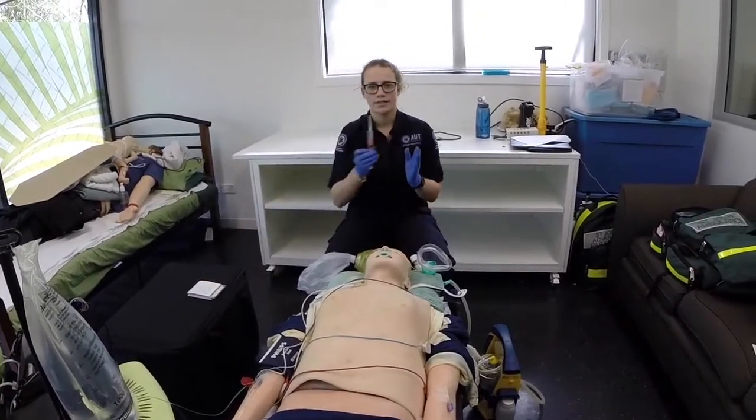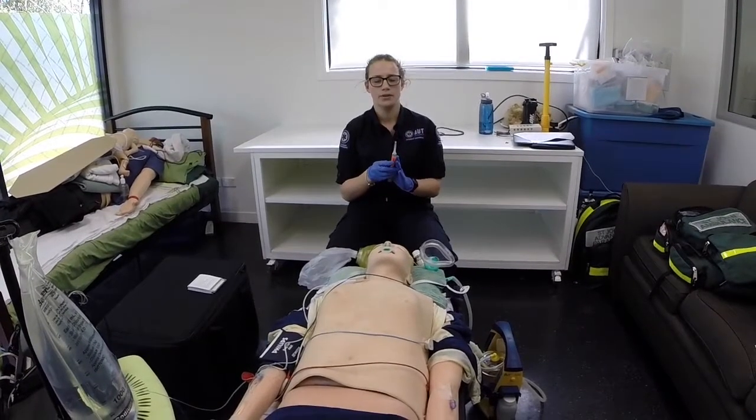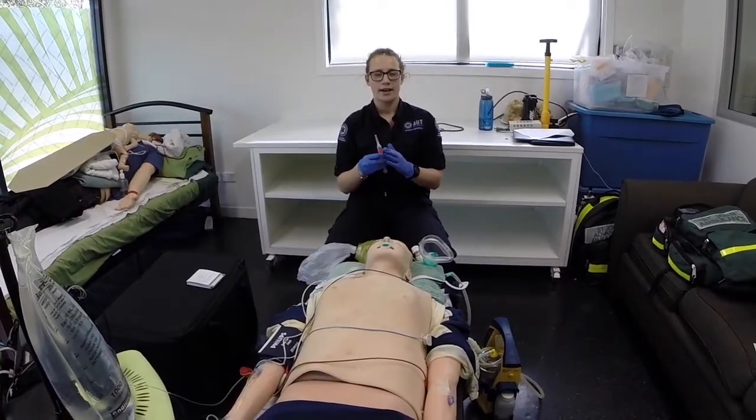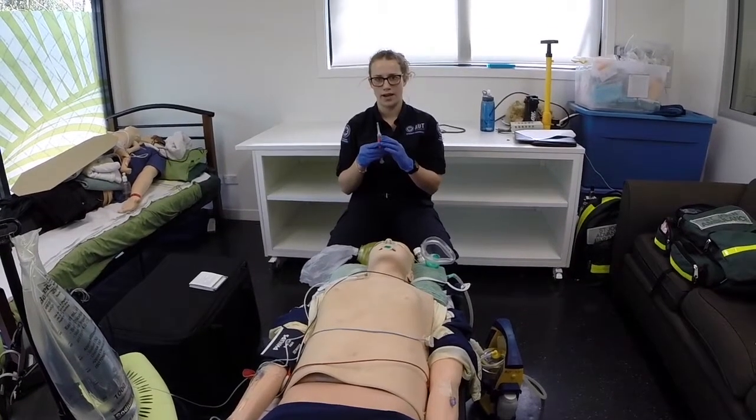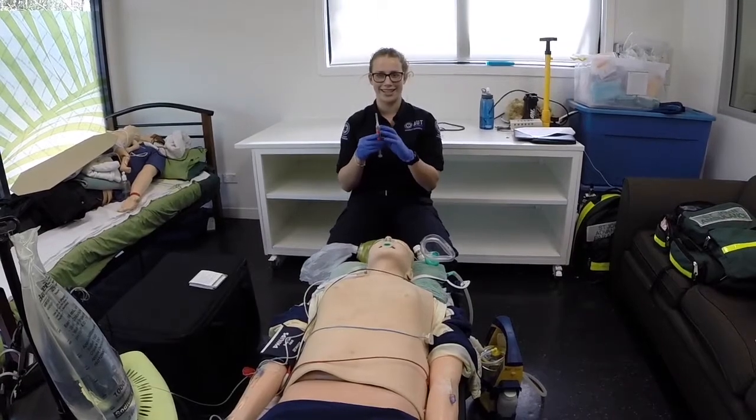We have also got some morphine drawn up. So this is a 10 mg in 1 ml IV with 9 ml of sodium chloride solution together.